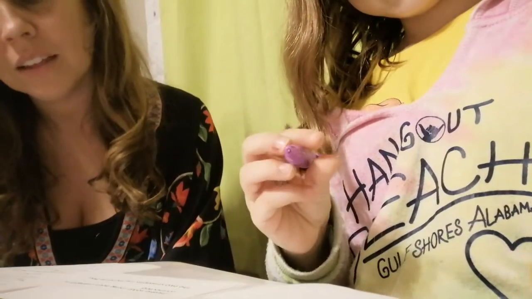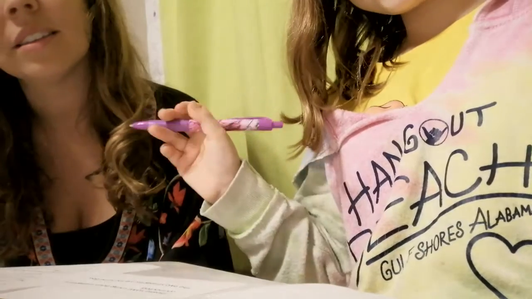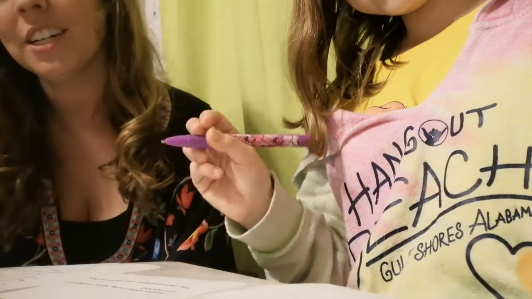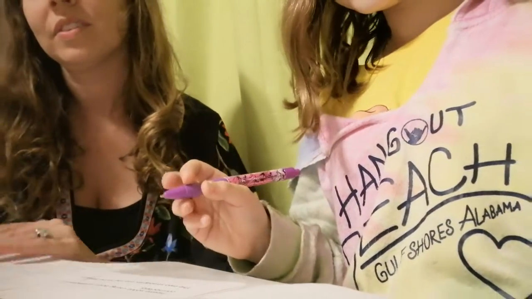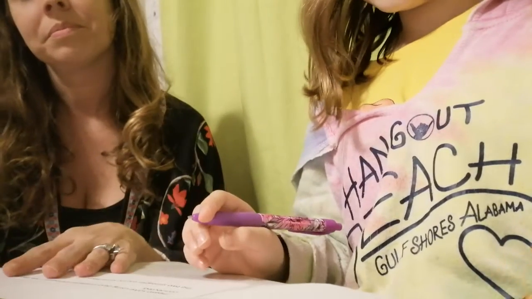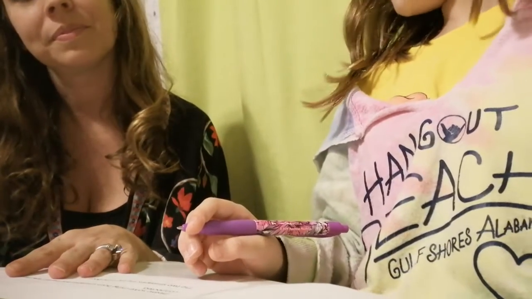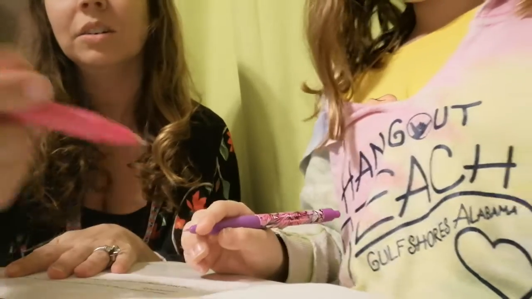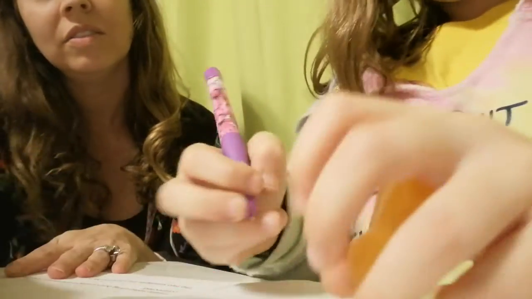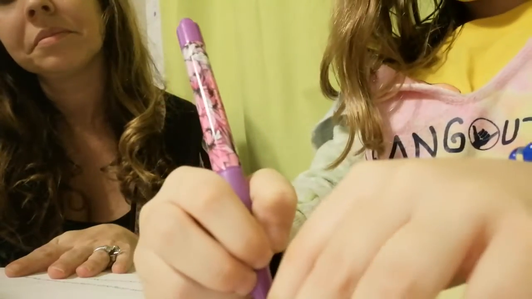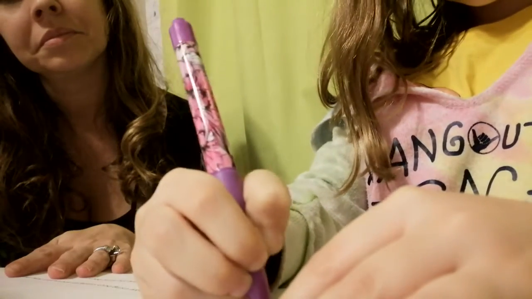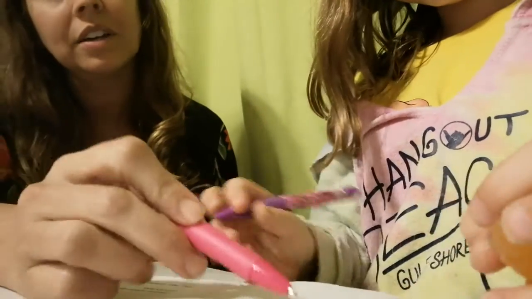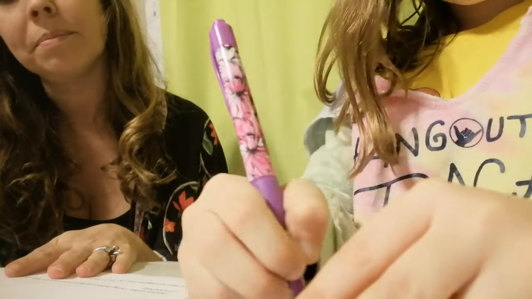Let's break apart the next number, which is this one. 30 plus 7. 37. Exactly. So we'll put the 30 right here. And then what goes here? 7. Good job.